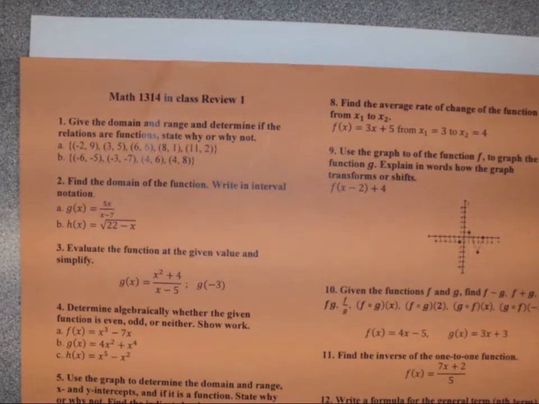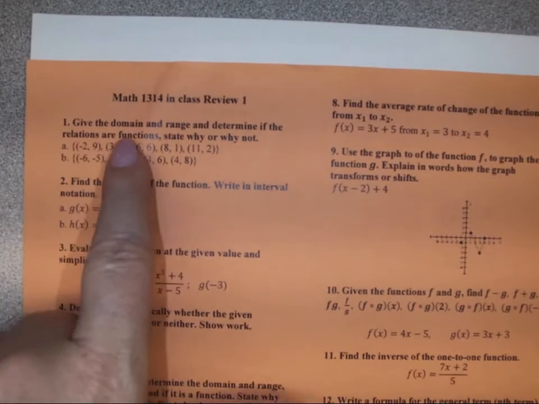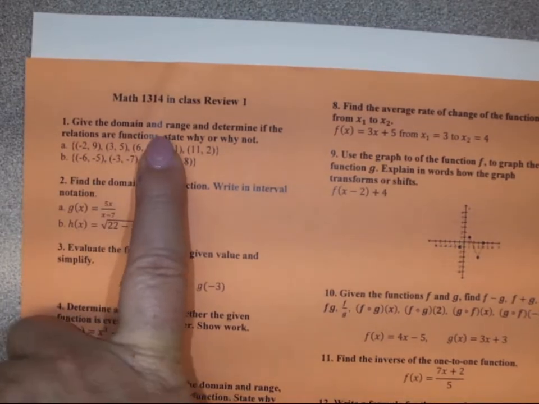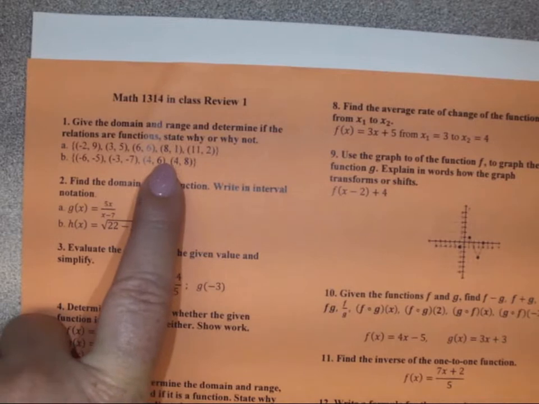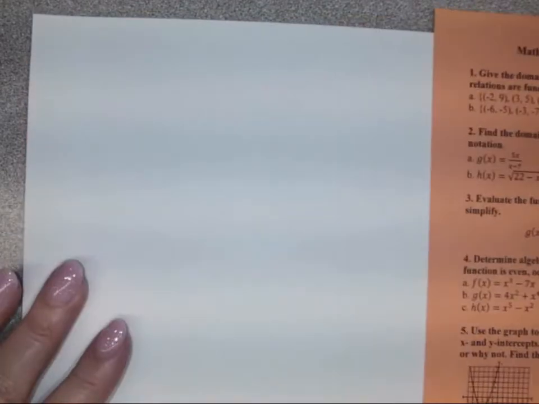Okay, so we're going to do the in-class review for college algebra. So the first one says to give the domain and range and determine if the relations are functions, and state why or why not. All right, so let's look at the problem.